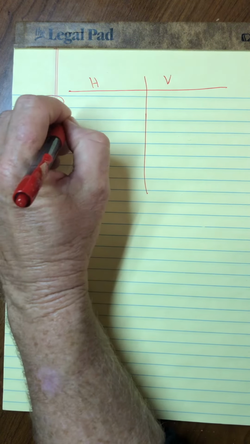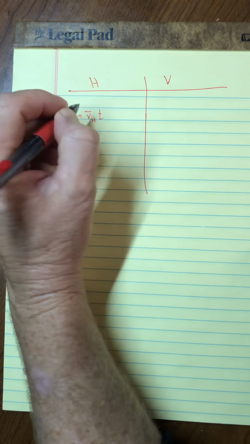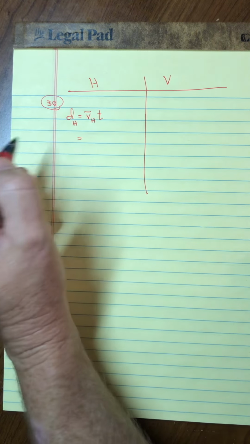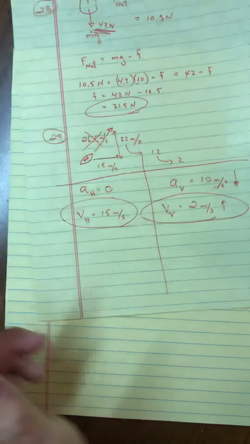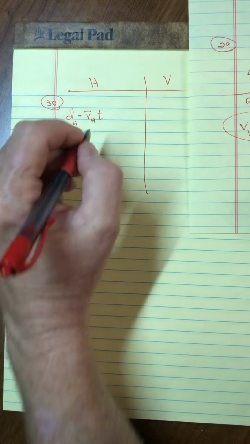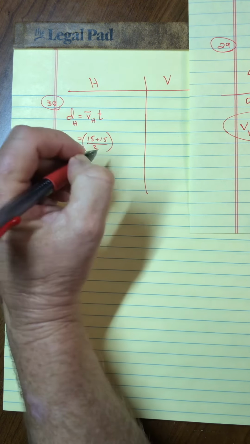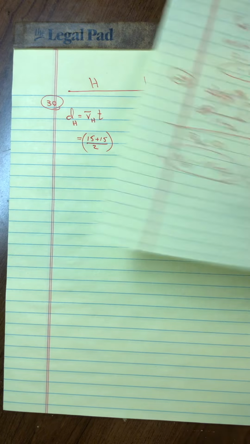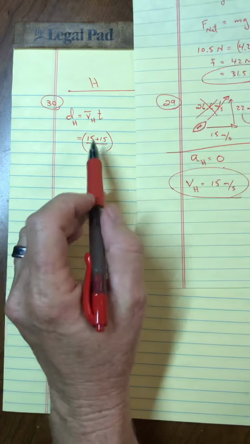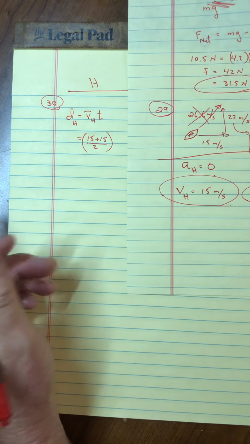All right, so if we go back to our 1-dimensional motion, we can just say that the distance it moves horizontally is the average speed horizontally multiplied by time. And the average is pretty easy to figure out. It started at 15, it finished at 15. I mean, if you really want to calculate it, it starts at 15, finishes at 15, add them together, divide by 2, and you get 15. The horizontal one doesn't change, so its average is just 15. I don't think it's even necessary to do a calculation. It's always 15.